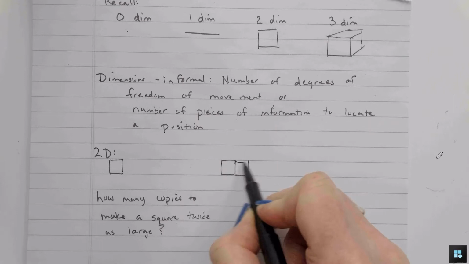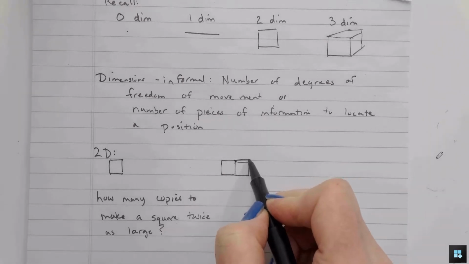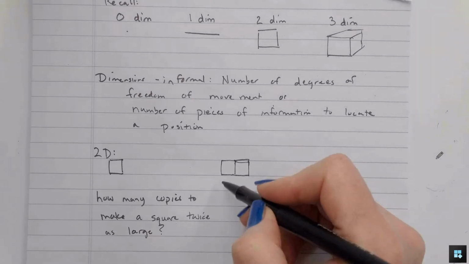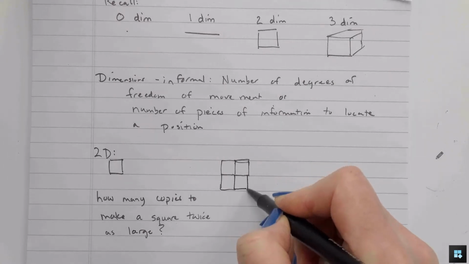Okay, so if I put 2 squares down, is that twice as large as the first square? In one direction it is, right? But not in the other direction. Okay, so we better add some more squares. It's not square anymore. It's a rectangle that has one direction longer than the other.